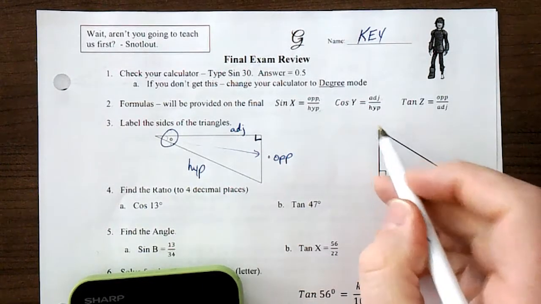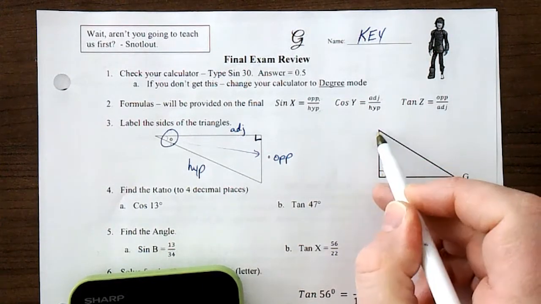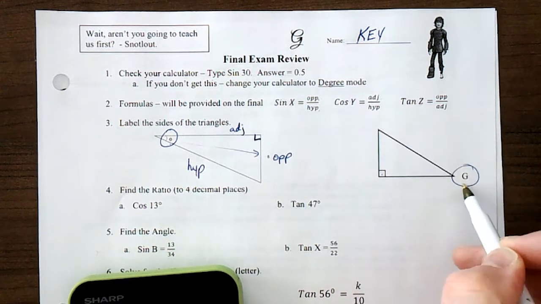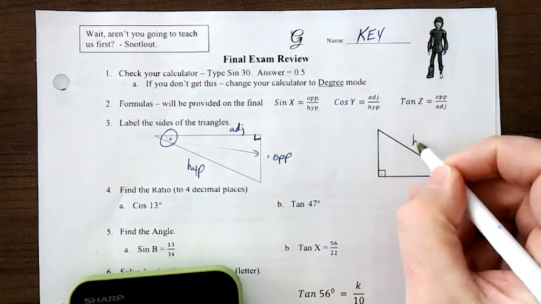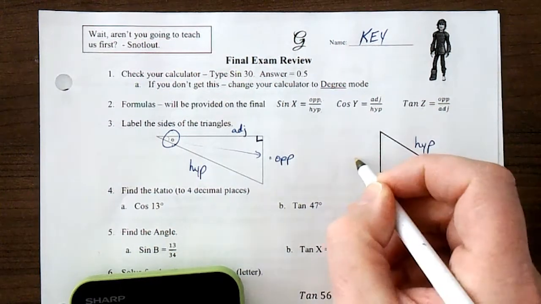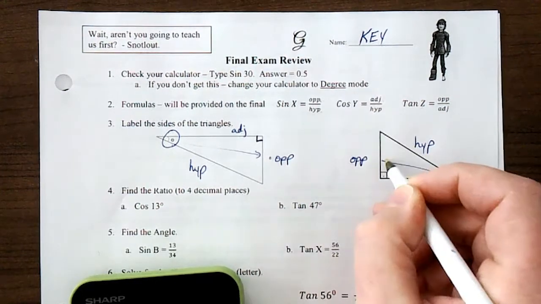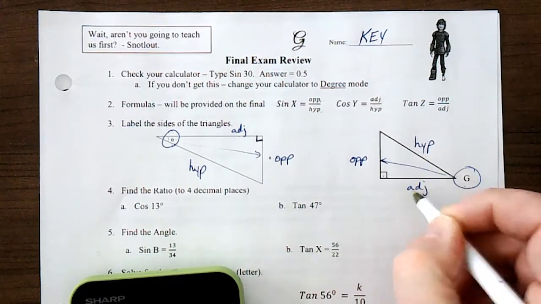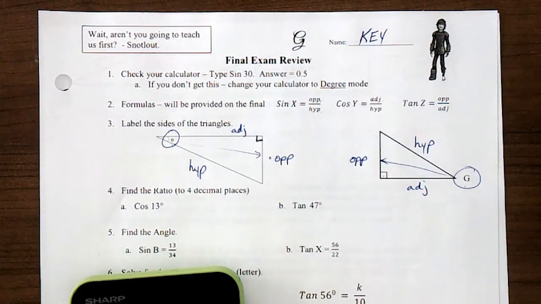So this one, find the angle. We never use the 90. This is our angle. So hypotenuse is the longest. Opposite is across, adjacent is touching the angle.